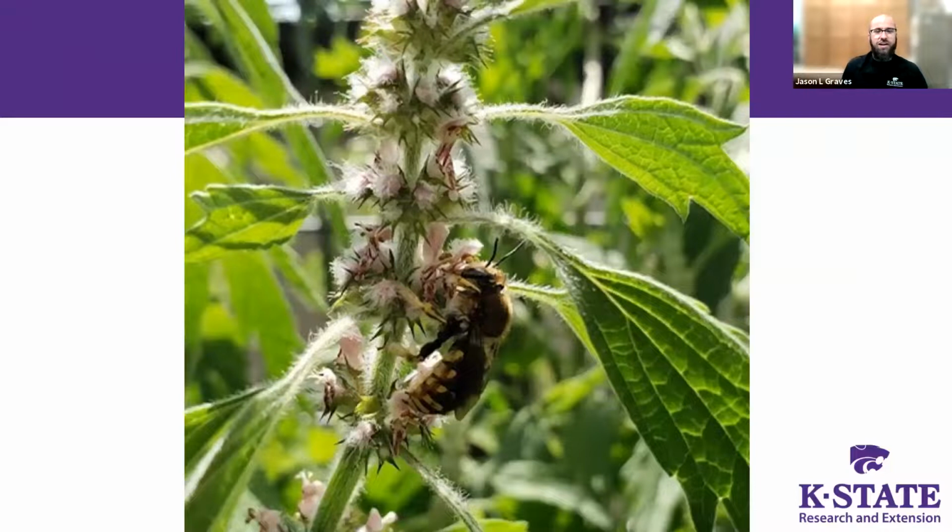This is a European wool carder bee that I snapped a photo of on some motherwort. This is a member of the leafcutter bee family as well, and it's harvesting plant hairs. It's not harvesting the leaf necessarily, but the trichomes, the hairs off of this motherwort plant, and it's going to line its nest with those materials. These bees are out there in our landscapes utilizing what's available to reproduce.